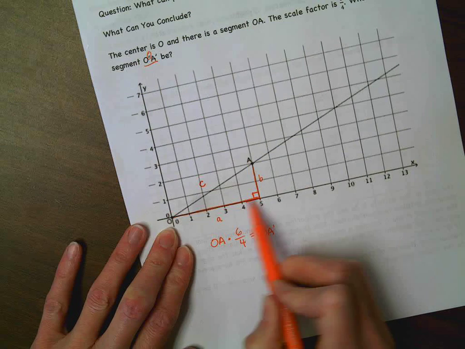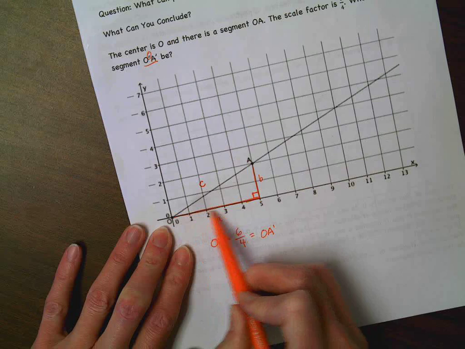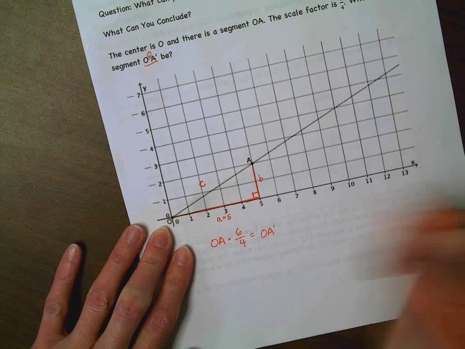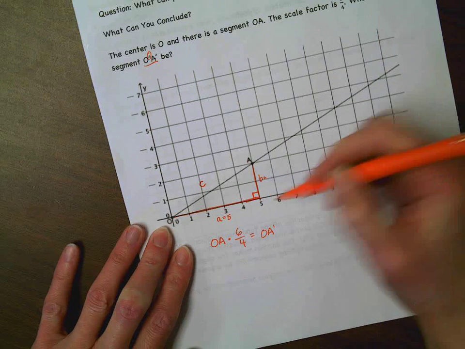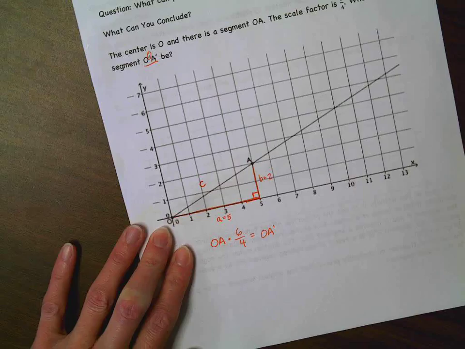So what is the length of this segment right here? You just count your units. So we have 1, 2, 3, 4, 5. So you know that A is 5. Okay, now let's figure out what B is. B is 1, 2 grid lines, so that would be 2.